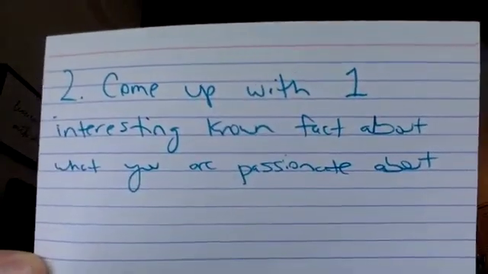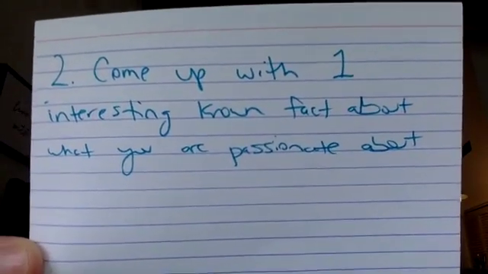Again, how great would it be for your organizations to start coming up with their own content if they had this formula? So, number 1, write a list of 30 things that you're passionate about. Once you have that list, number 2, come up with one interesting known fact about what you're passionate about. Okay, so now that you have your list and you have some known facts, here's how you break down those 30 things. This is just an example.